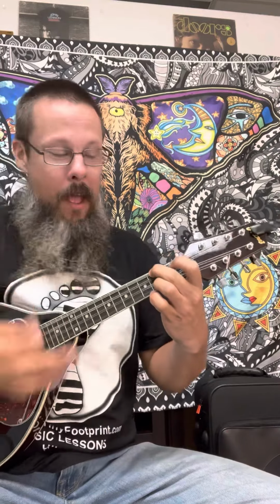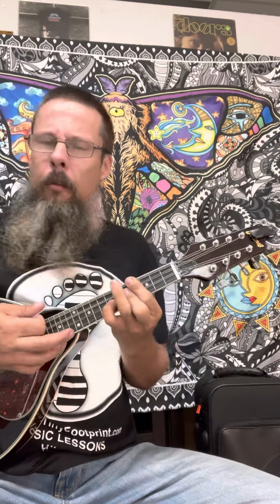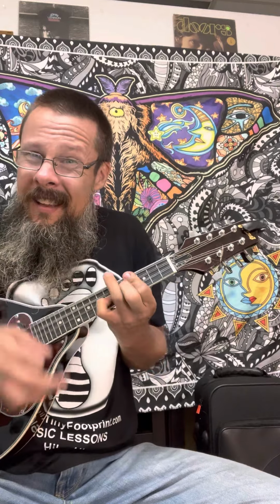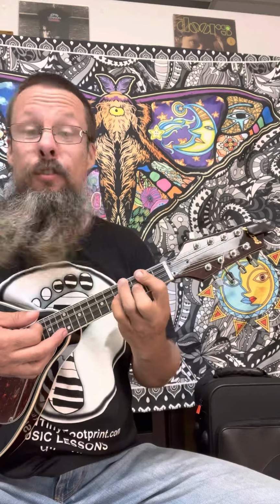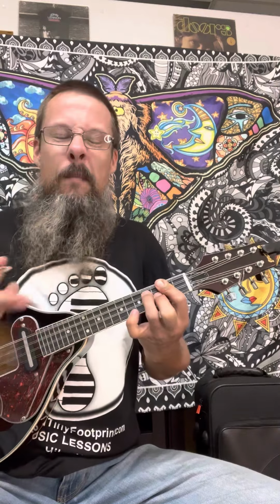Everything's drawing towards that dominant, as you pointed out. Yep. The E minor itself is going to have a little mystery to it. And then the F sharp diminished is going to be the chord that brings us back into the G.